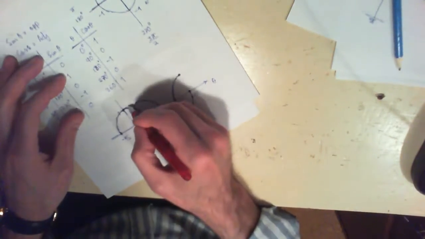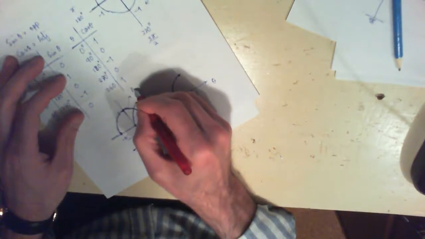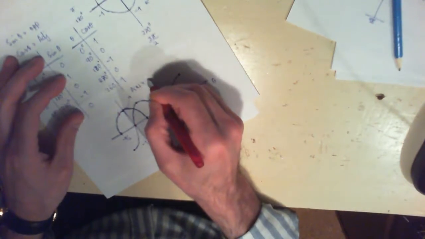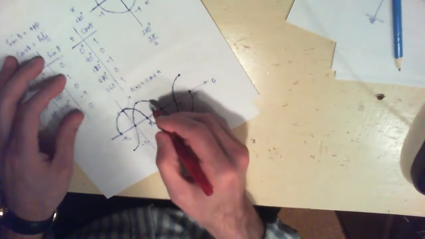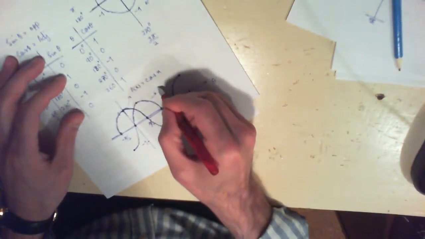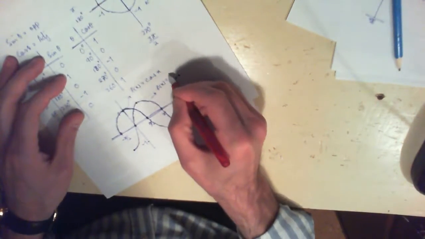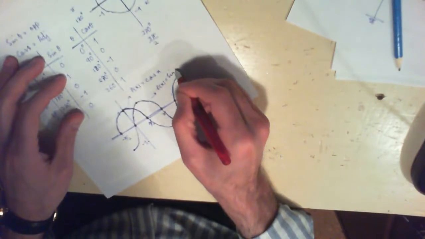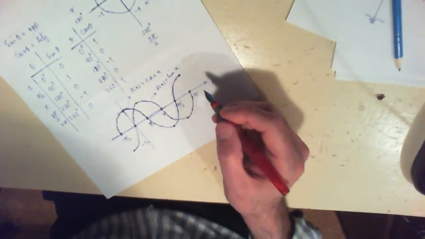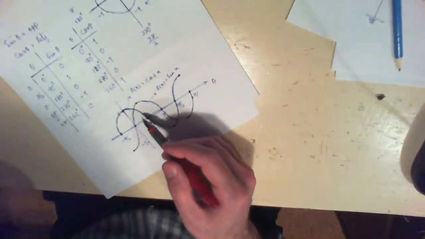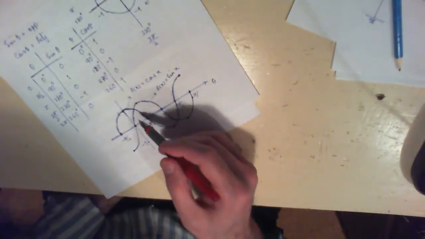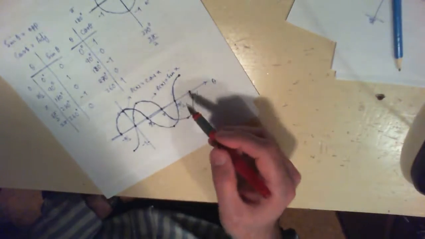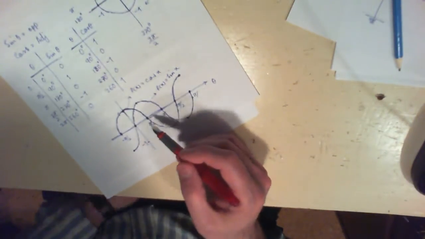Okay, so this function over here is f of x, for example, is equal to cos x, and this function over here is f of x is equal to sine x. Now I did all of this in order to show you the phase difference in between these two functions.